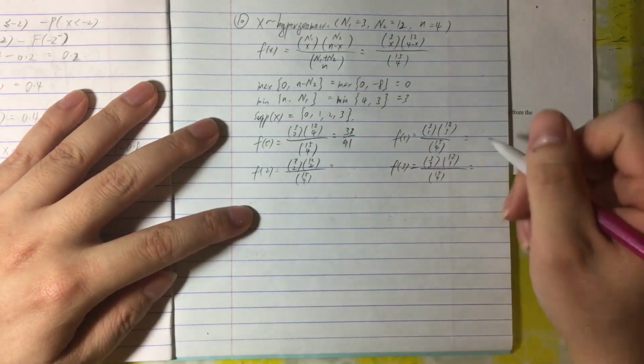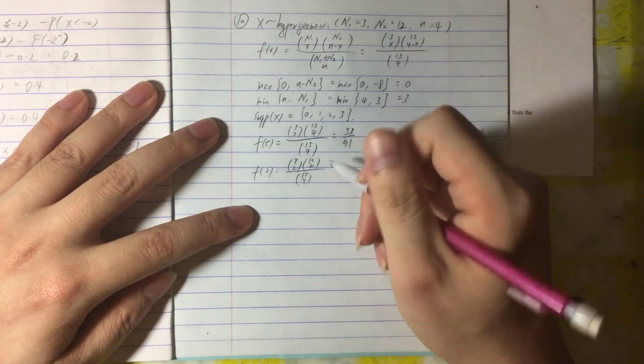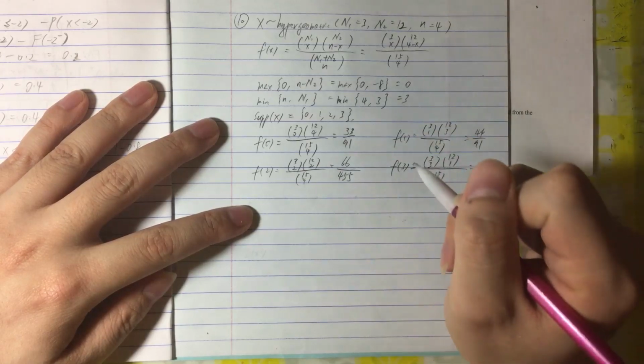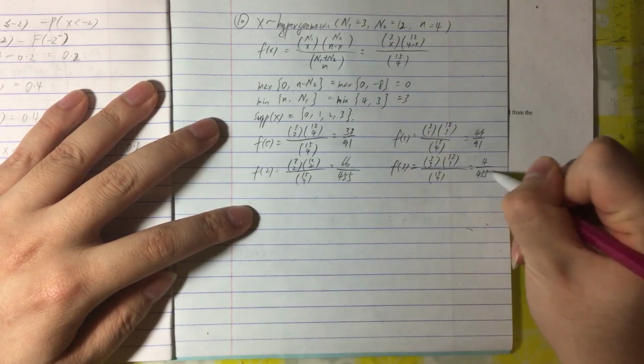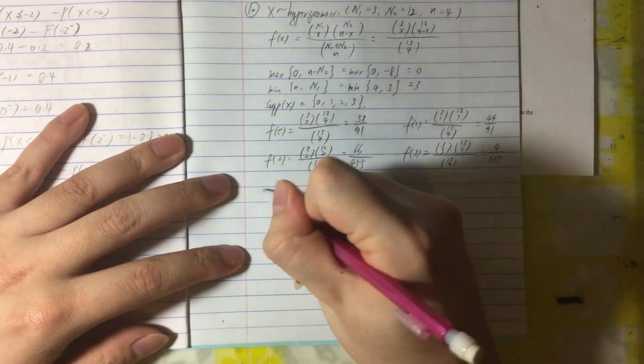F of 1 is 44 over 91. F of 2 is 66 over 455. F of 3 is 4 over 455. Then for the expected value E of X.